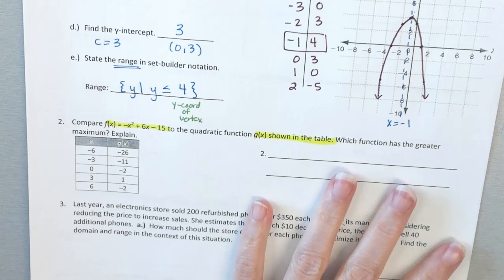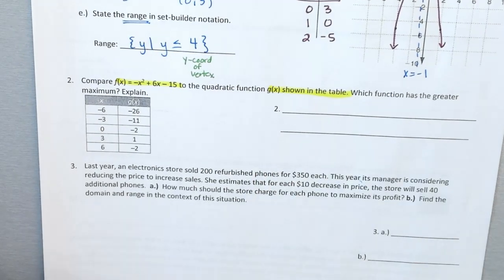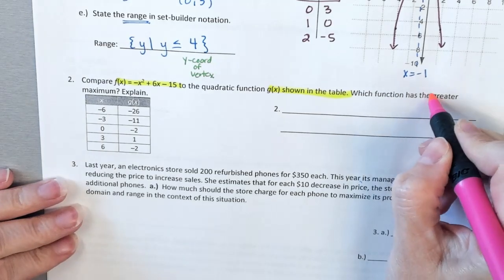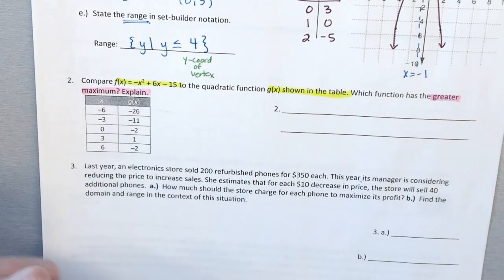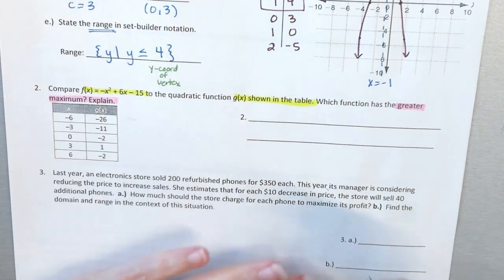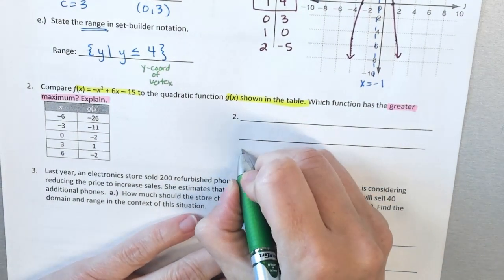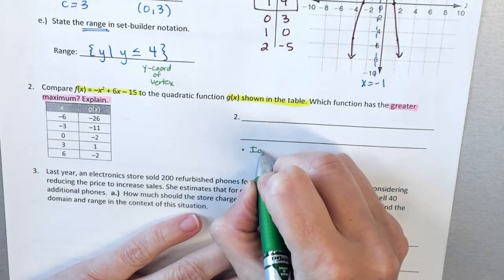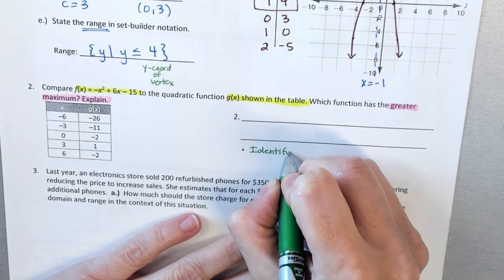We have to find which one is the greater maximum, and then you have to explain that. In your explanation, there are going to be a few things I'm looking for. One is I want you to identify both max values.